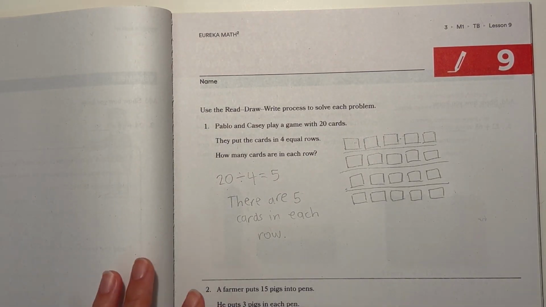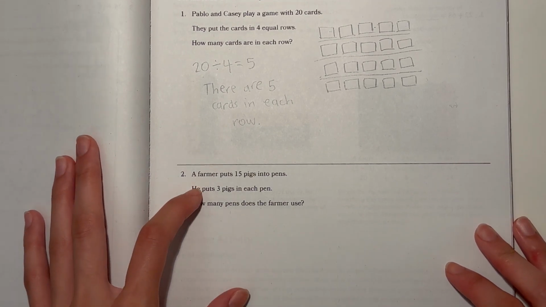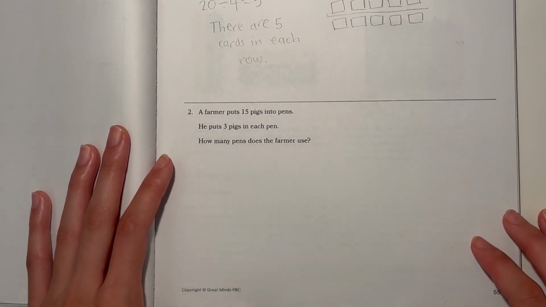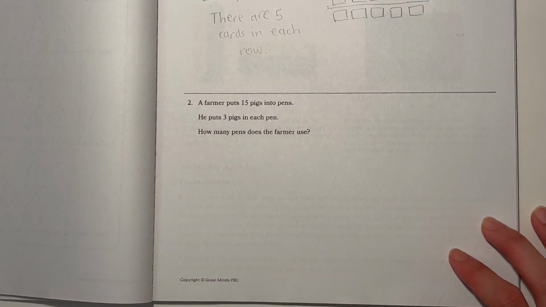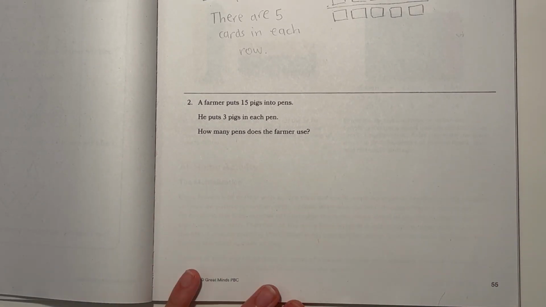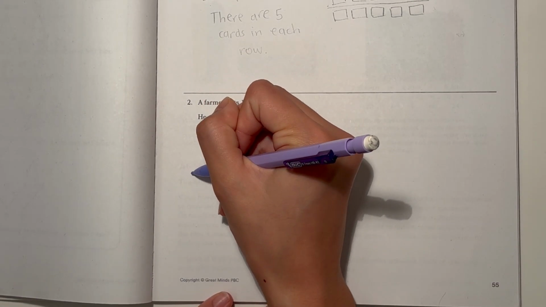Okay? Now, number 2, a farmer puts 15 pigs into pens. He puts 3 pigs in each pen. Now, how many pens does the farmer use? Alright, so let's start with what we know. We know the total number of pigs, which is 15. We know the number in each group, which is 3. So what we don't know is how many pens the farmer uses. So let's just start by drawing 3 at a time.